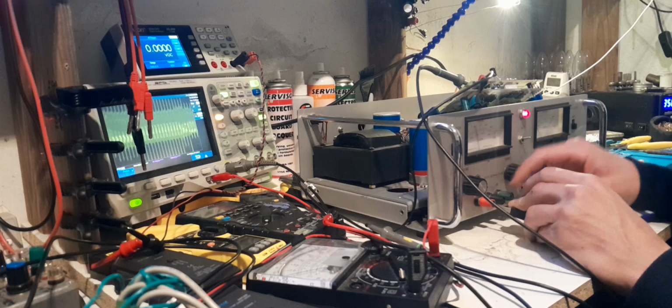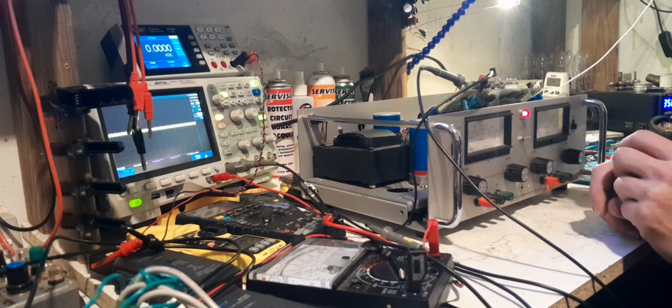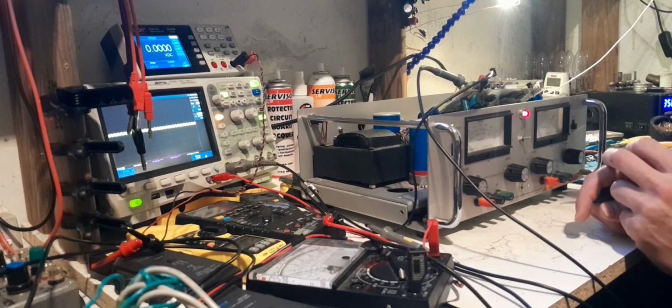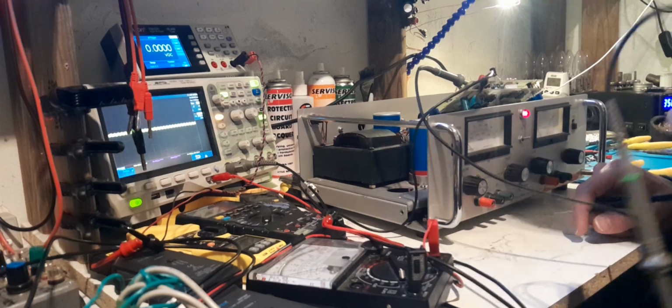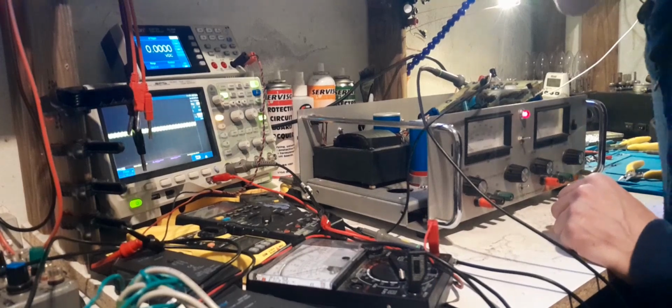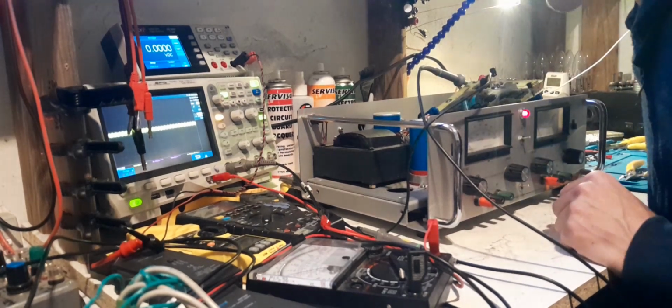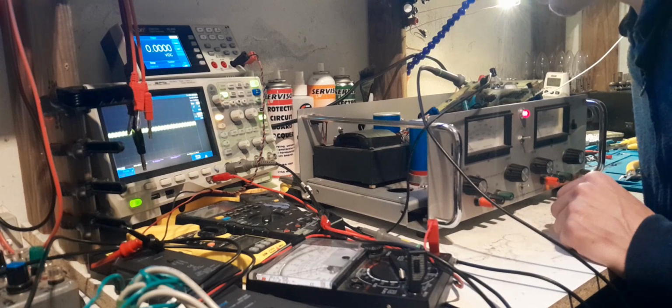Oh man, now I've got all these random spikes after doing that, and I don't know what they are. That's really concerning me. I've just got this bad feeling that I've damaged something else.